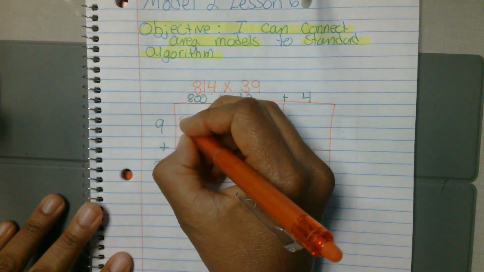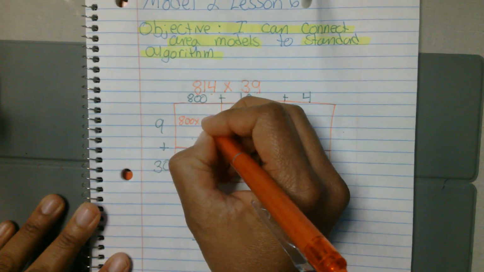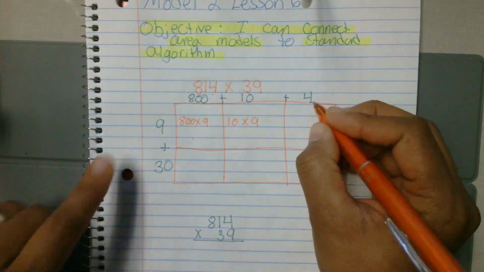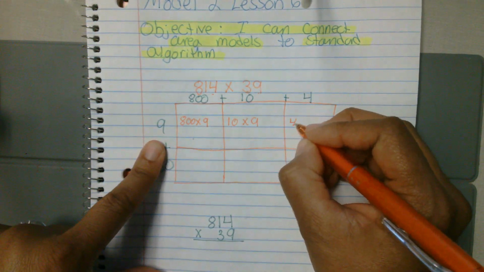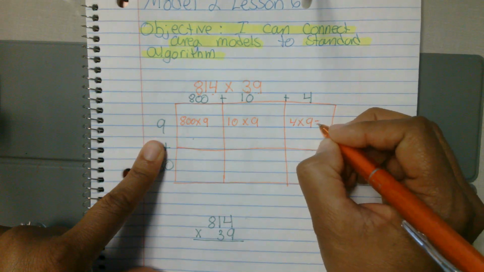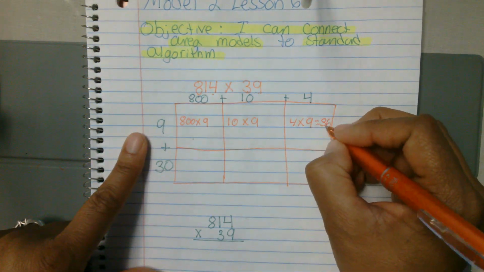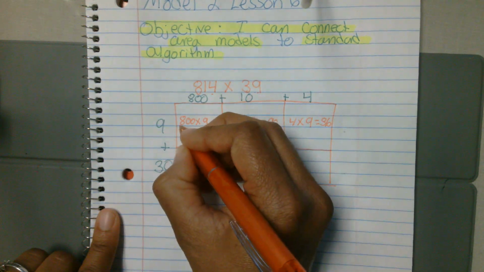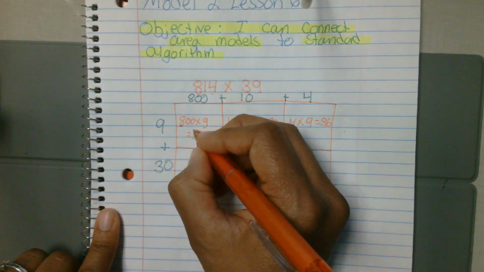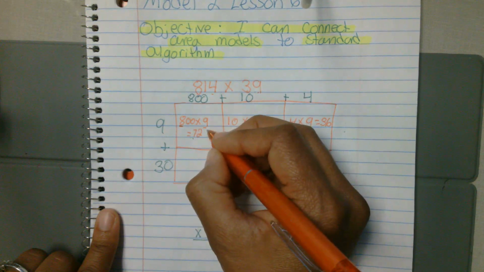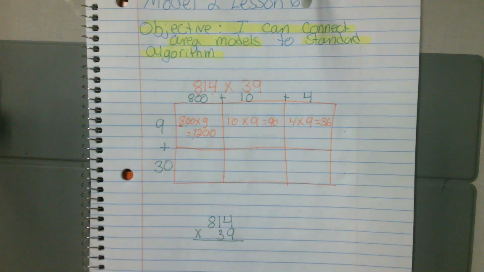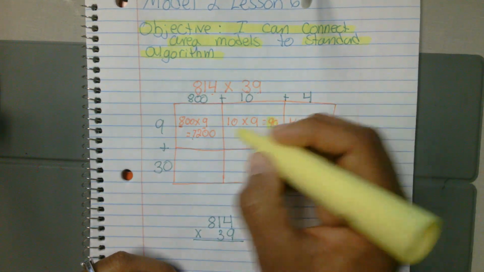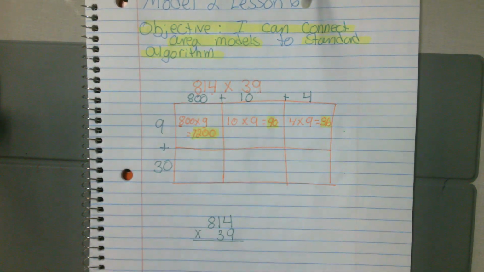So this problem, remember, is going to be 800 times 9. We have 10 times 9, and we have 4 times 9. So 4 times 9 is 36. 10 times 9 is 90. And remember, I can think 8 times 9, well, that equals 72. And I'm going to add my 2 zeros behind there. Okay, so I'm going to highlight those so you can see those. I have 36, 90, and 72.